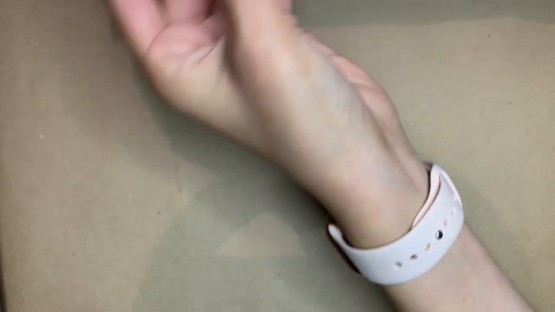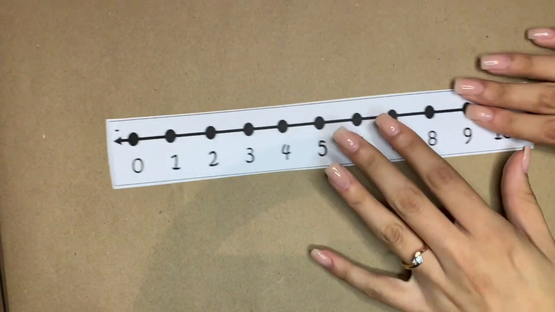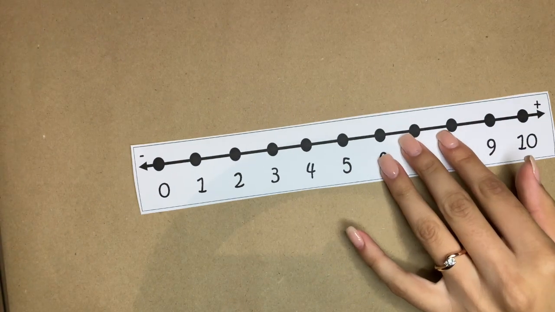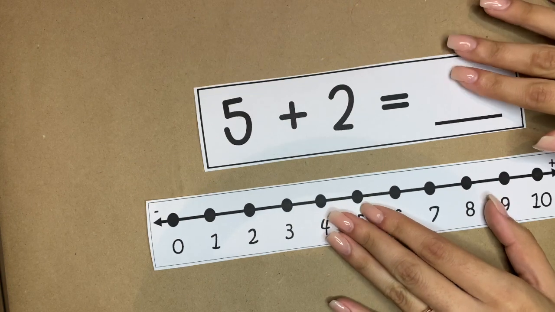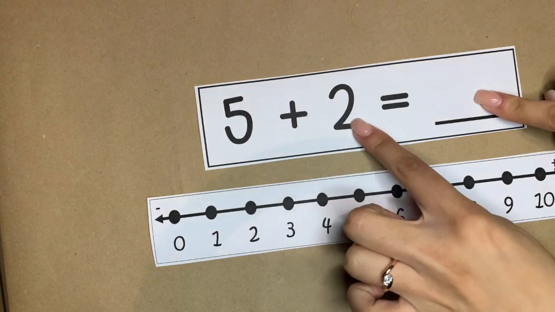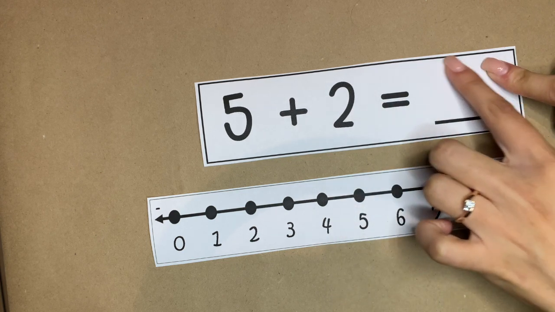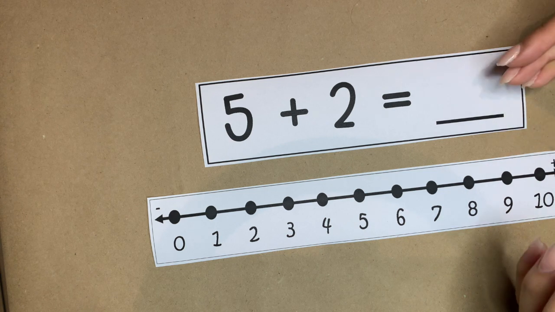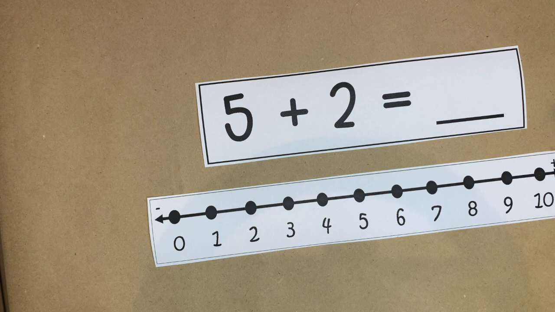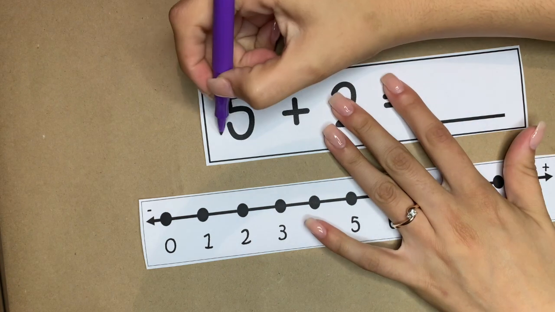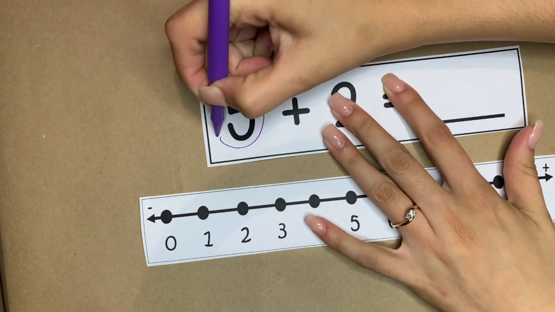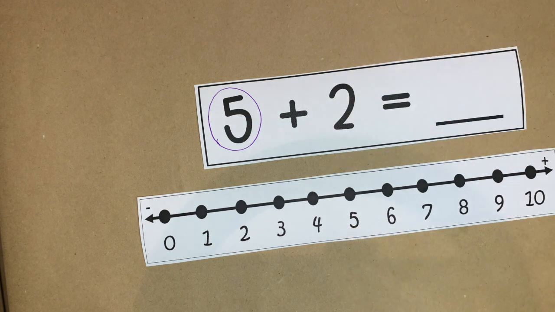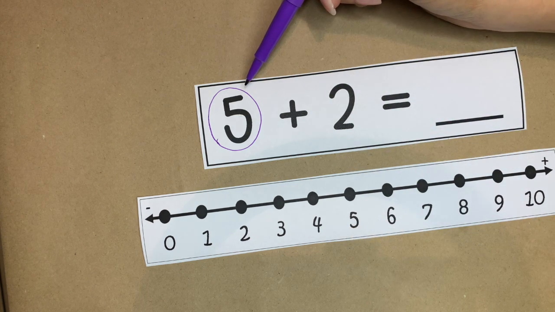Now, let's see. Miss Anna printed out different number lines that we are going to use for 3 examples that we are going to solve. The first example is this one, and it's showing 5 plus 2 equals, and we don't know the answer. That is what we want to find out using the number line. And we are going to use the method that Jimmy just showed us. So remember, the first number, this one, tells you where to stand up on the number line. Yes? So we have to look for the number 5.